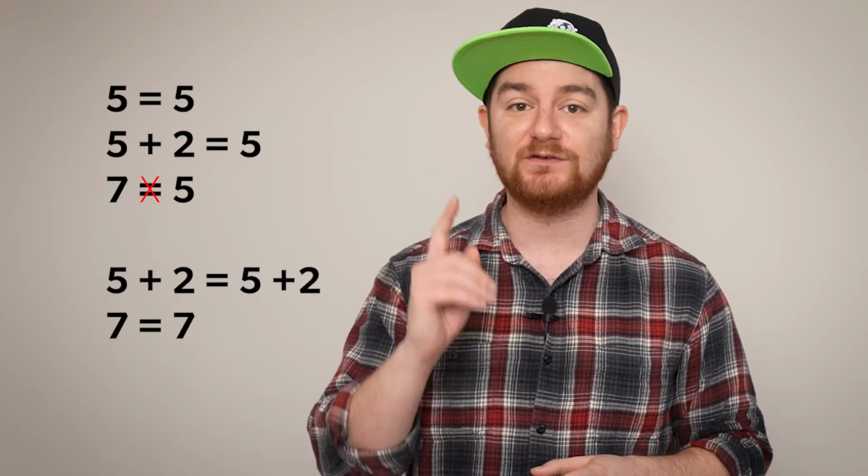Let's start out with one very basic concept. If you do the same thing to both sides of an equation, it will remain true. For example, 5 equals 5. If I were to add 2 to one side, that is no longer true, as 7 does not equal 5. But if we added 2 to both sides, we would see that 7 equals 7, which is true.